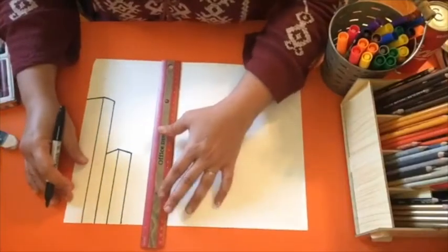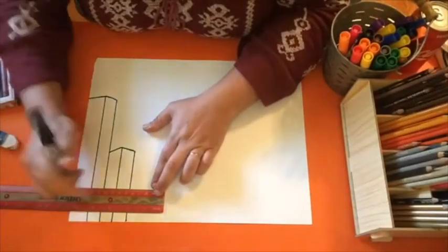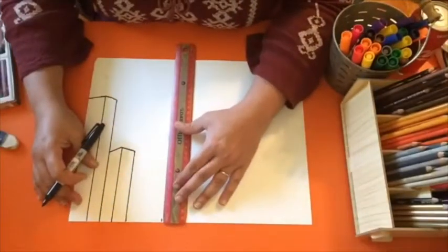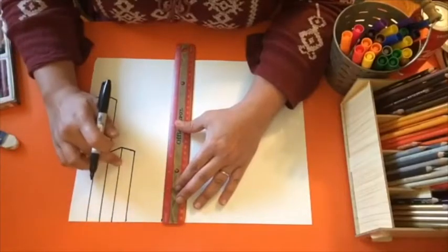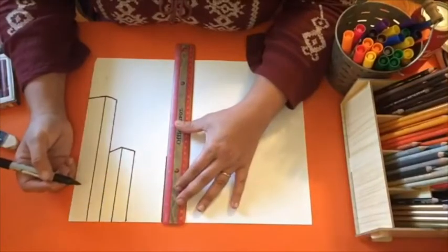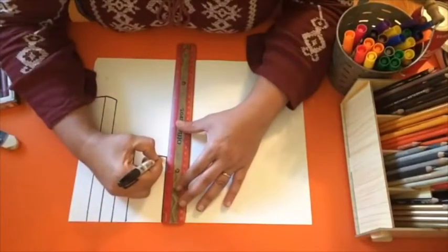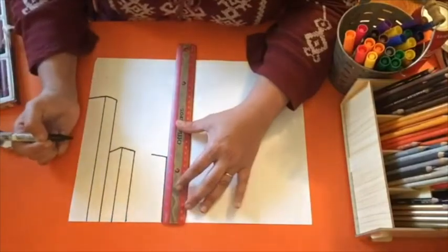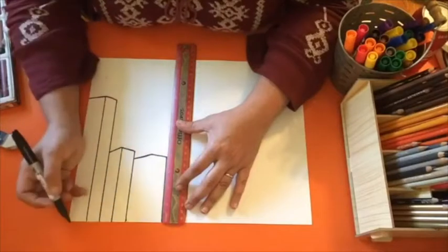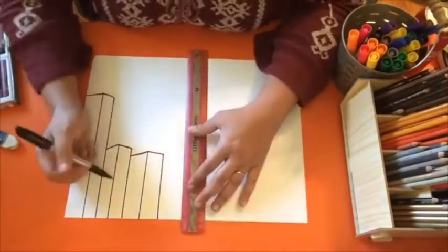Building number 3 is going to be about 2 inches wide. So if you use your ruler, you can mark it 2 inches. And for this building, I am going to go approximately just as high as this one. I'm going to go up till about here. And then I'm going to do a slight diagonal here and a slight diagonal here and a line again in the middle that hits the corner that was created with my 2 diagonals.